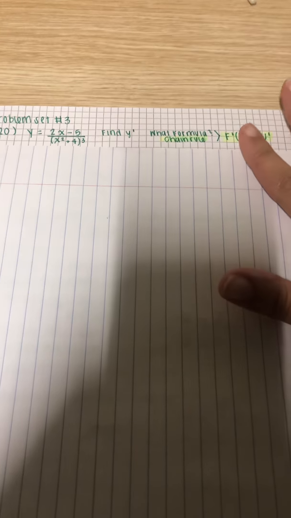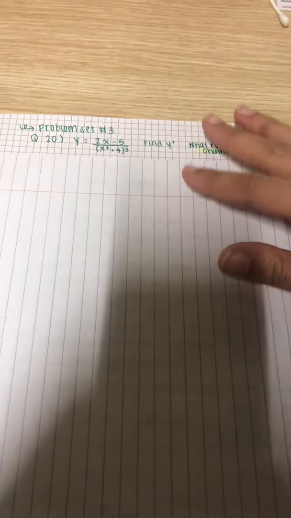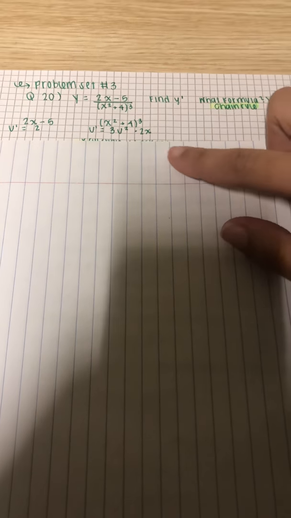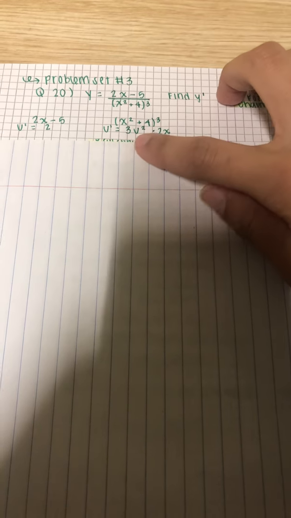The first formula that we're going to be using is the chain rule, which is f prime times u prime. What I did in order to make this problem a lot easier was separate the fraction. So I did 2x minus 5, and the u prime of that would be 2. And then (x squared plus 4) to the third, the u prime of that would be 3u squared. So it's just 3u squared.